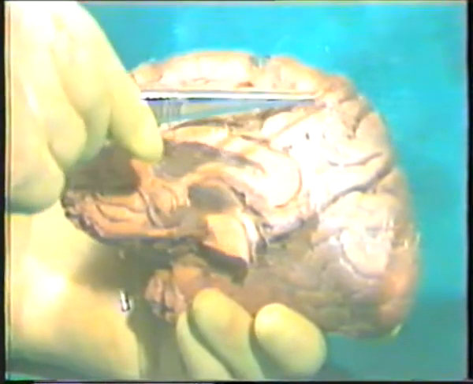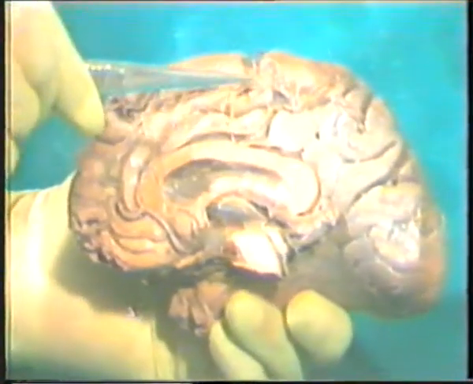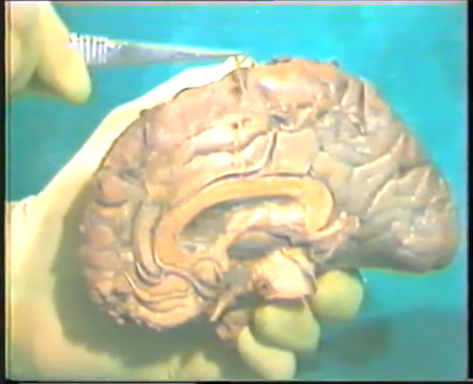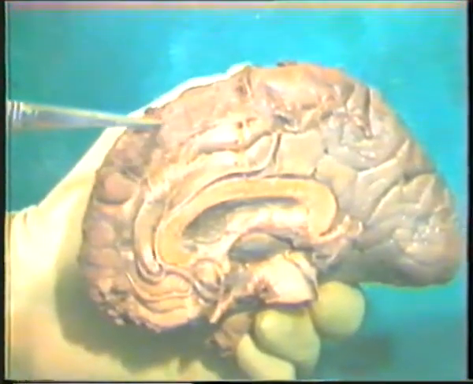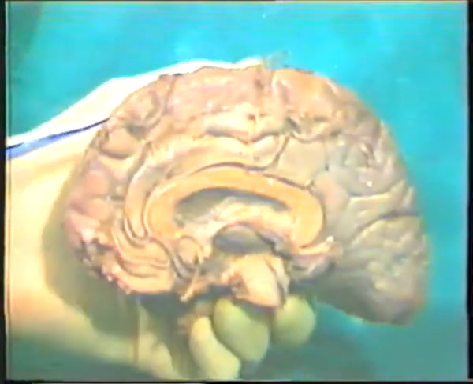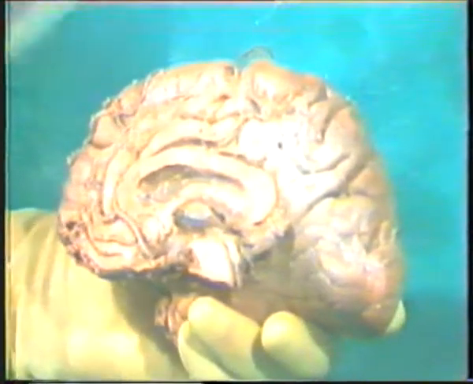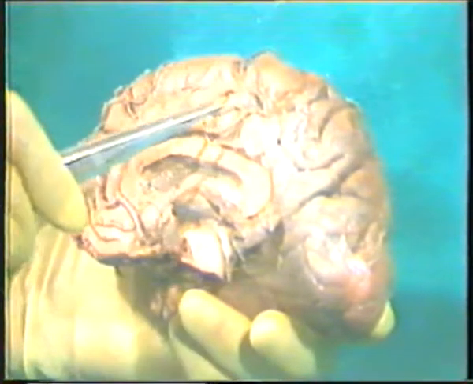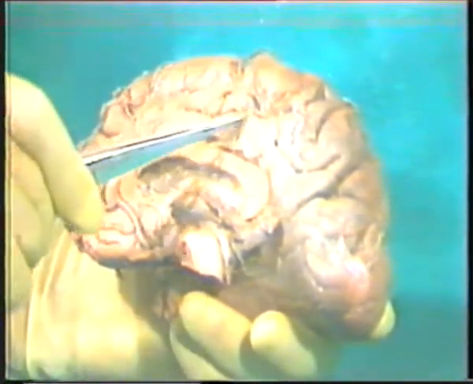Its branches cross the superior border of the hemisphere to supply 1 finger breadth of the superolateral surface. Note that this artery supplies the leg and the perineum area, which lies in the paracentral lobule on the medial surface of the hemisphere.